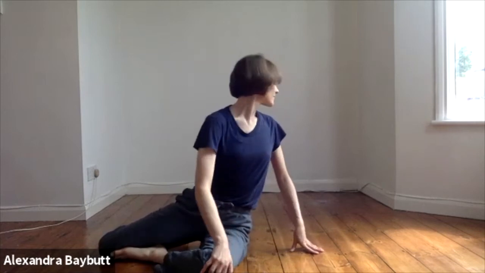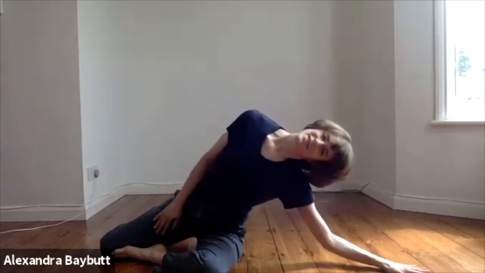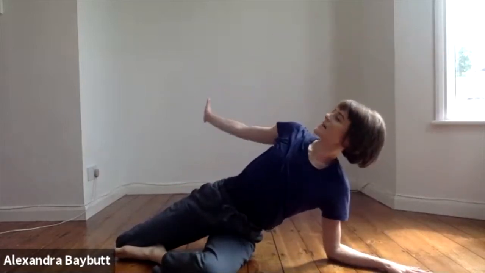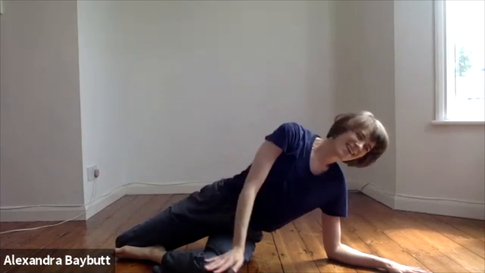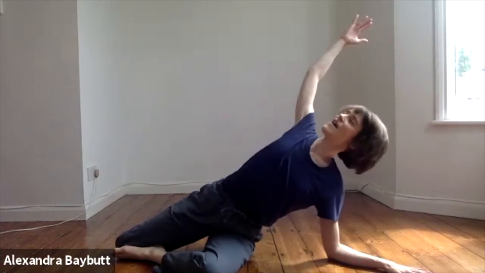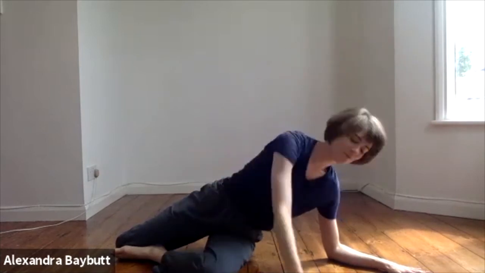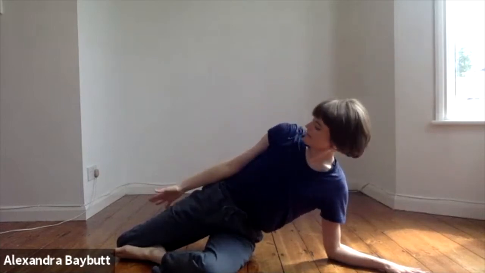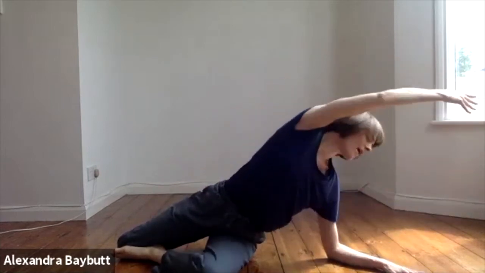And then we can have head leading, bringing the spine down, finding some arm circles here, finding the length of the navel center to pelvis into legs, staying fairly stable as you can mobilize upper spine, head, shoulder blade, palm.